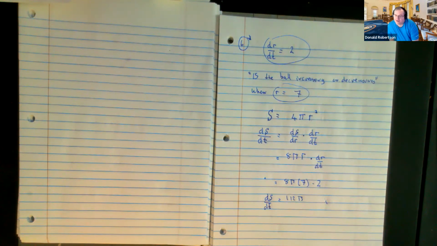Would you agree then that the rate at which the surface area is changing is a positive number? So that means it's increasing, isn't it? And it's increasing by that amount. That one's a much more standard one once you know that formula. So if you come across a question and you don't know the volume of a cone, or the volume of a cylinder, you can look it up and you should be good to go.